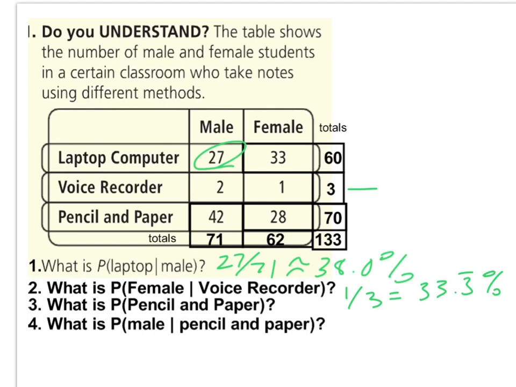Next one, what is the probability that they use pencil and paper? So now notice again there's no condition here. So pencil and paper is a total of 70, and then the entire sample was 133. And so we would again want to approximate that. And that turns out to be about 52.6%.